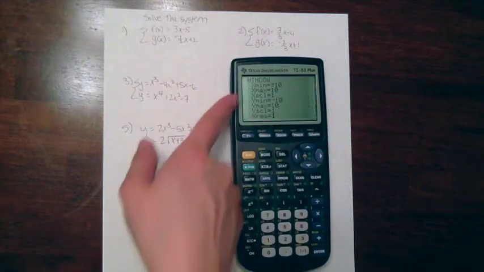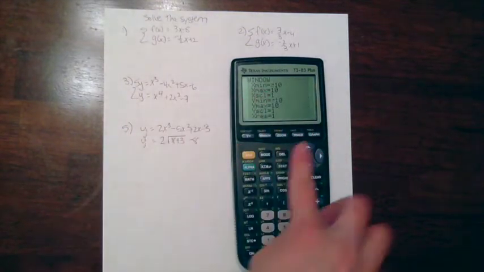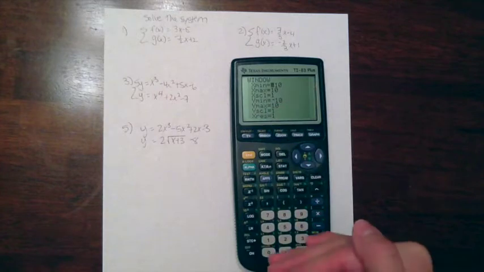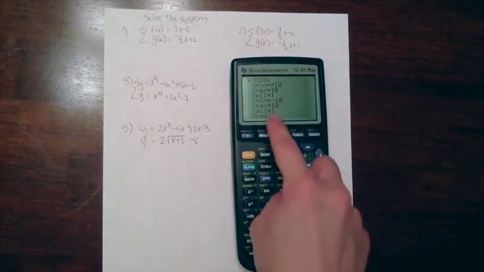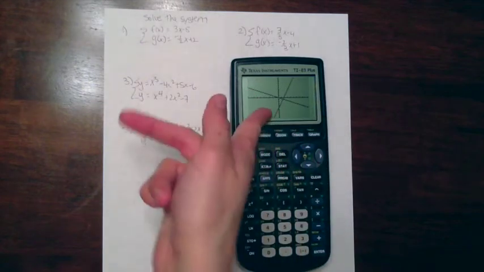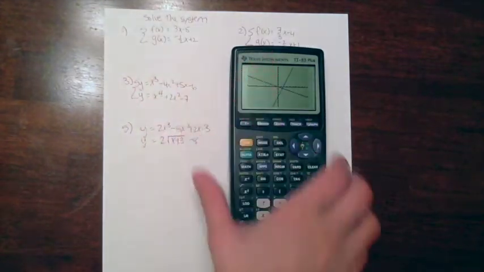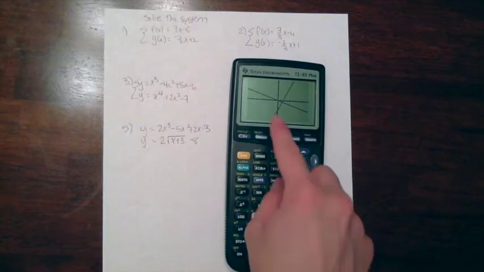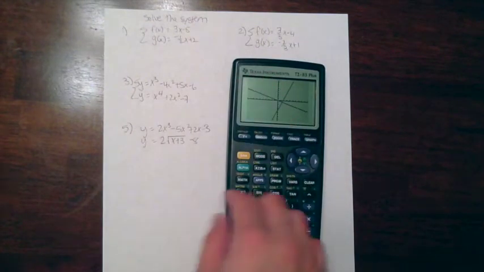So if I go back to my window, notice that the y's are the same. The y min is how far down it goes, the y max is how far up it goes, and the y scale is by how many per tick mark. So this goes from negative 10 all the way to positive 10, and each tick mark represents 1.